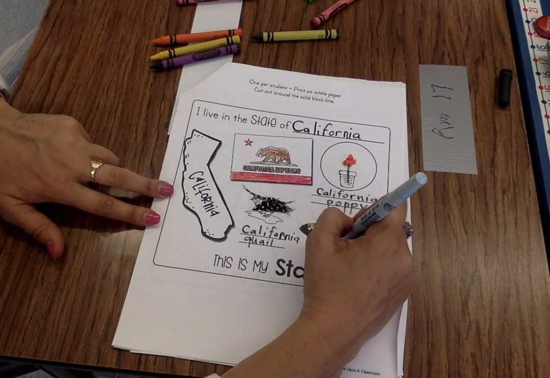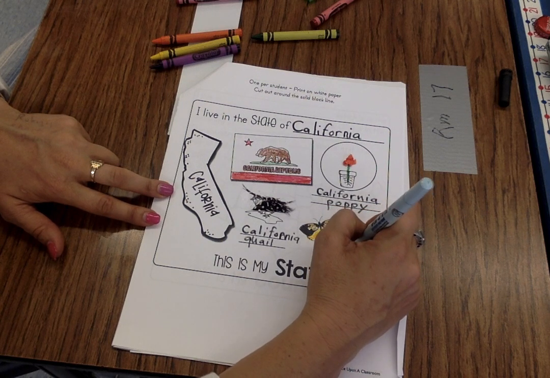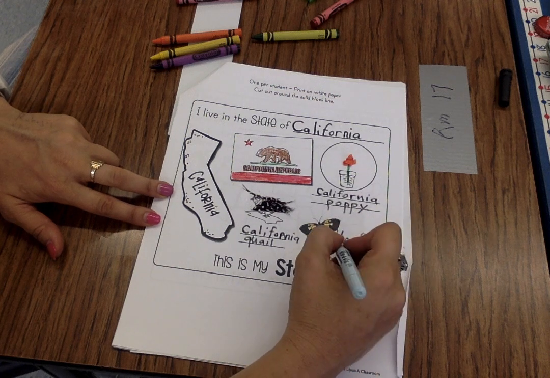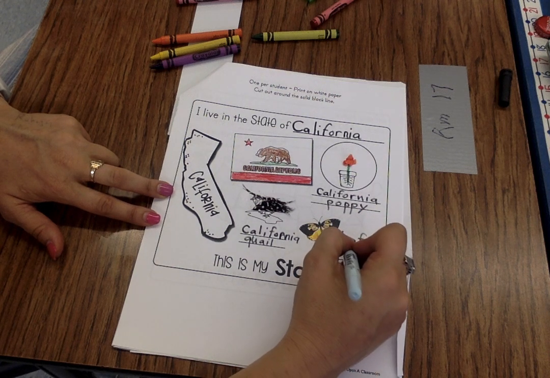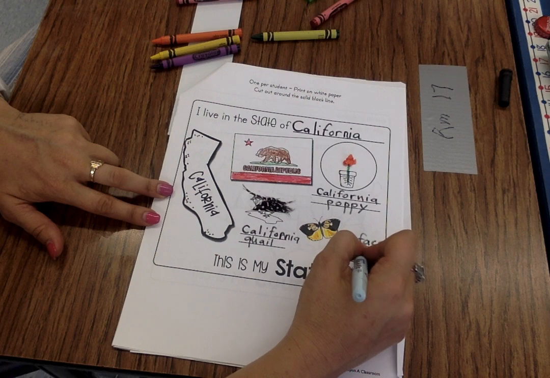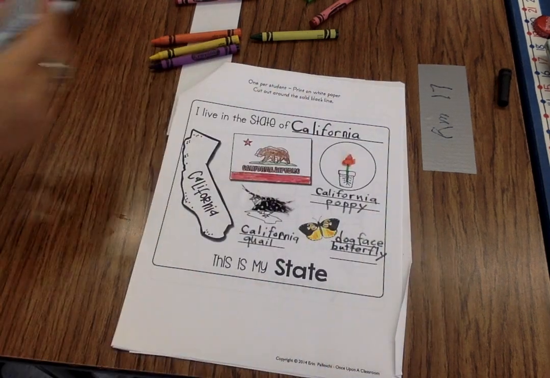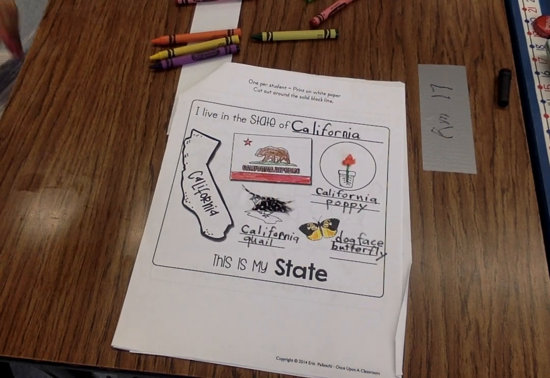And this is my dog-face butterfly. There we go. And that is what we're doing today.